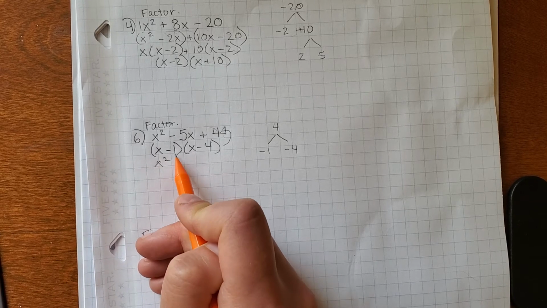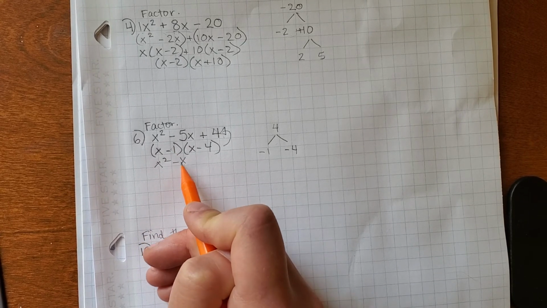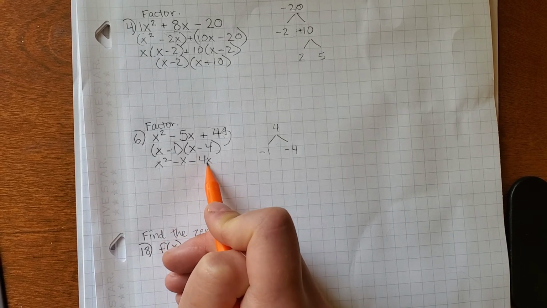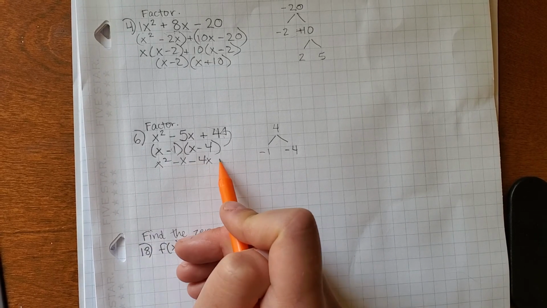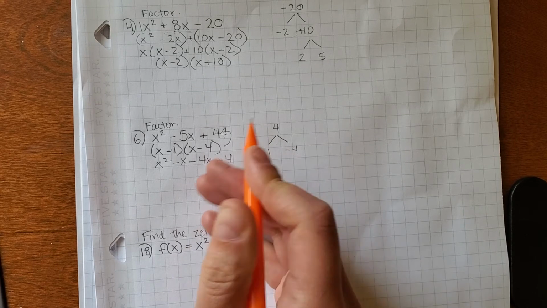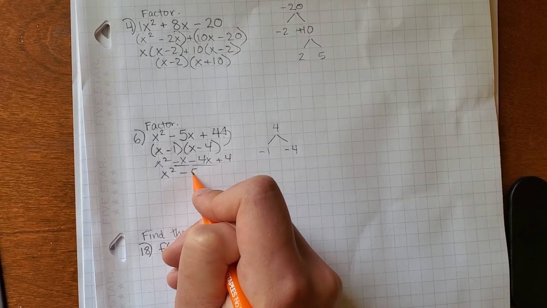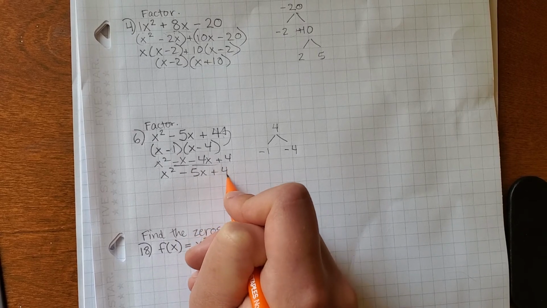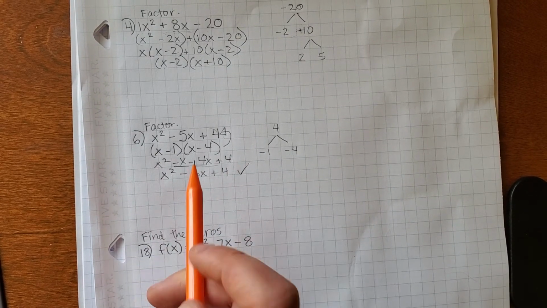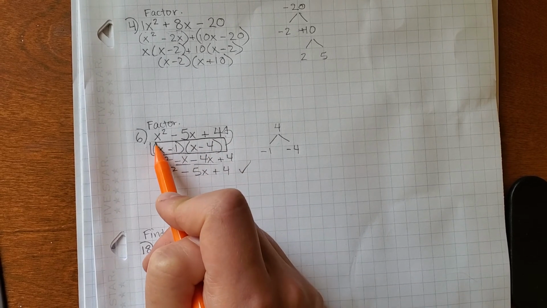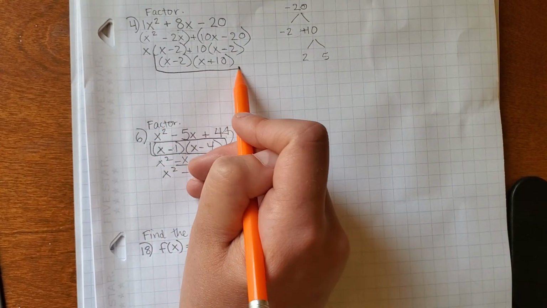X times x, we get x squared, minus x, minus 4x. Sorry, I did it in a different order, but it'll still work. So then we get x squared minus 5x plus 4. Check. Good. So this is the correct answer here, and this was the answer up here.